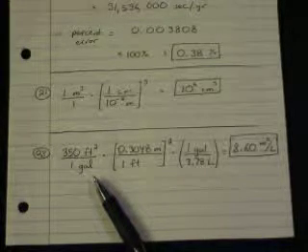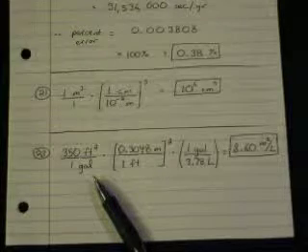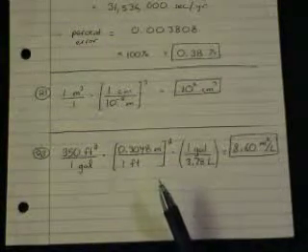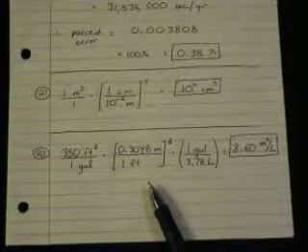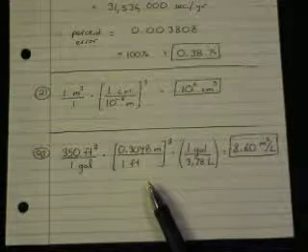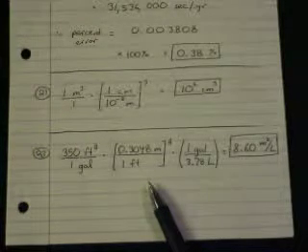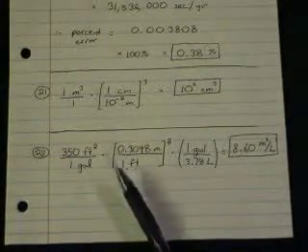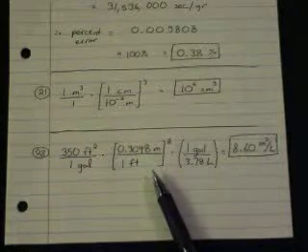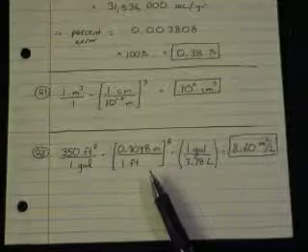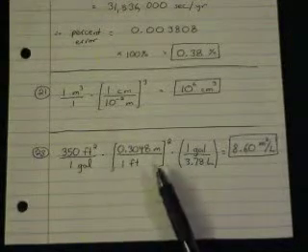Feet squared per gallon, 350 feet squared per gallon. You have to do a unit conversion. We want to turn feet into meters, so that's something you can look up in the front flap of your book. The conversion is 1 foot is 0.3048 meters. Recognize that since that's feet squared, we have to square all of this, including the 0.3048, and your feet squared will go away. You're left with meters squared per gallon.